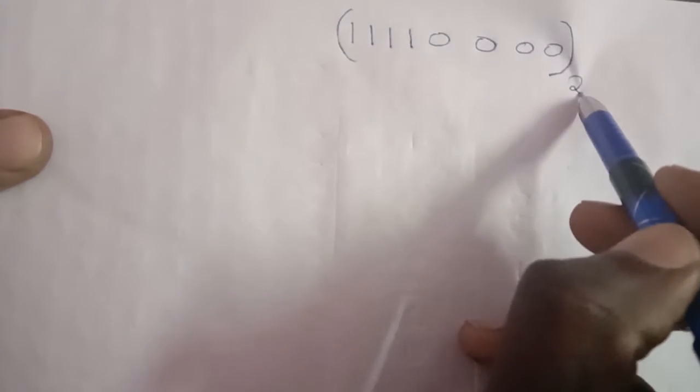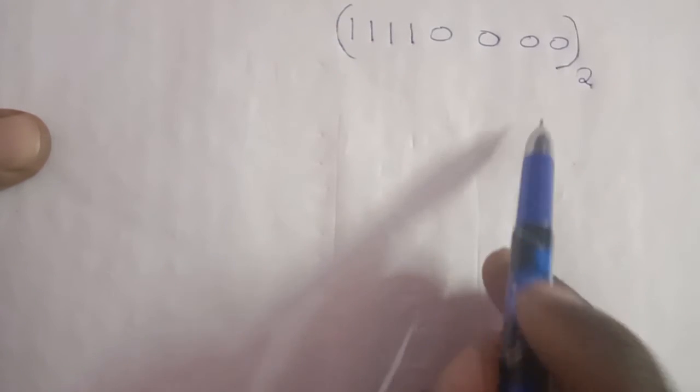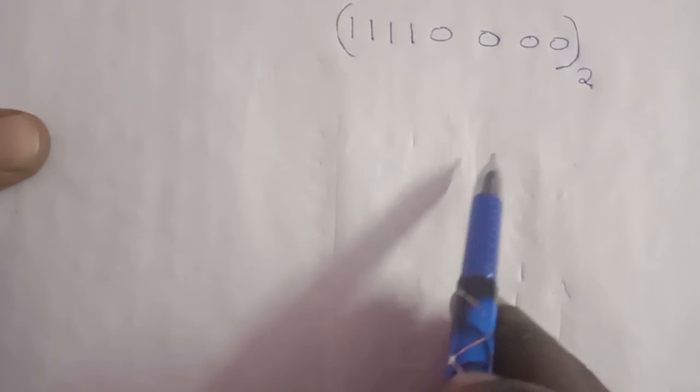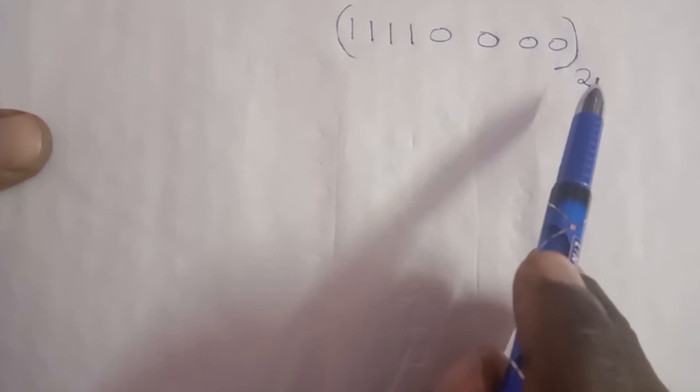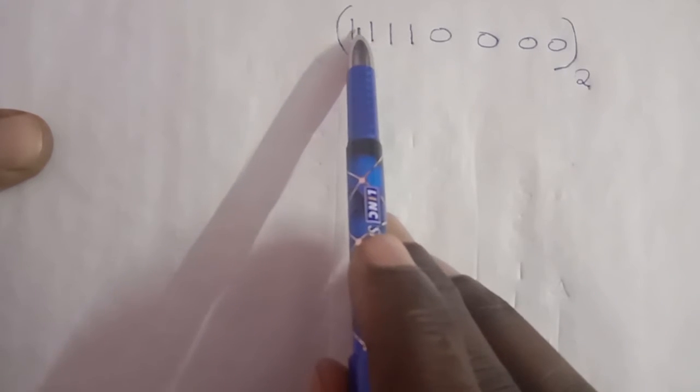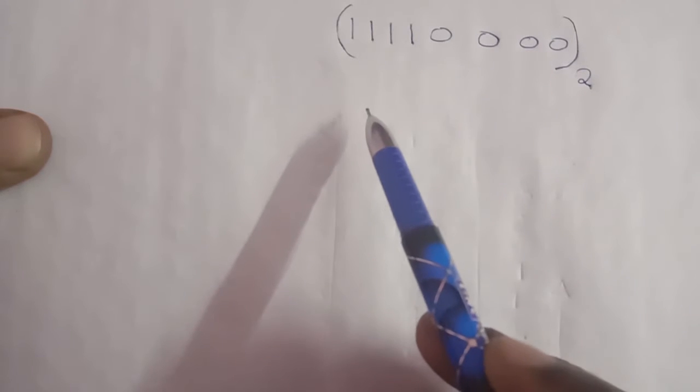Now what you are required to do is to put brackets and write 2 here, which means this is a binary system. In order to convert this into the original number, which is 240, you have to assign the powers to these numbers.